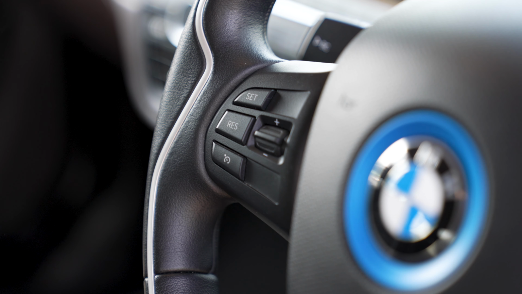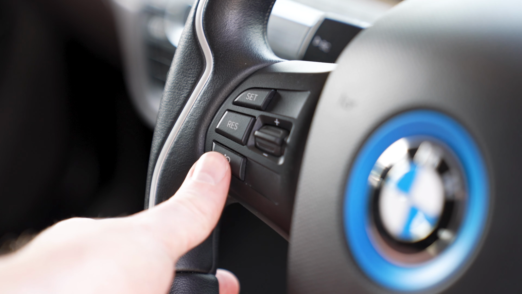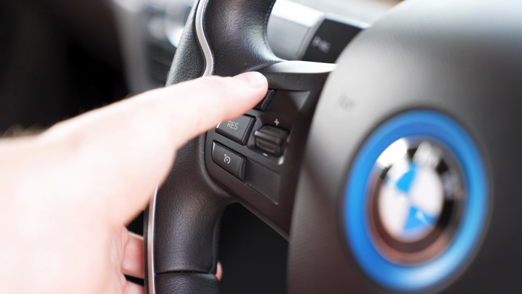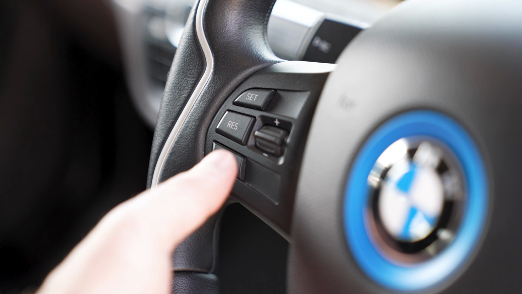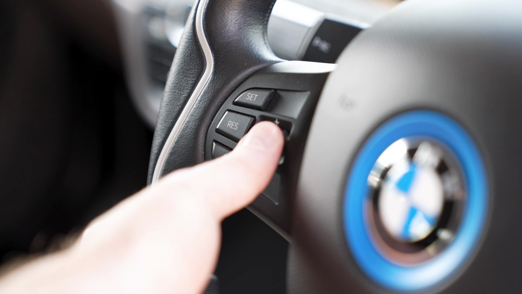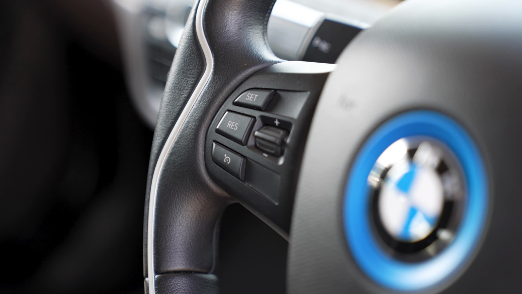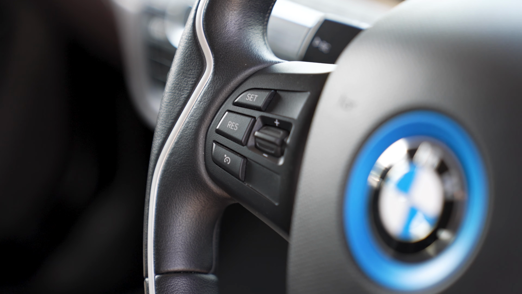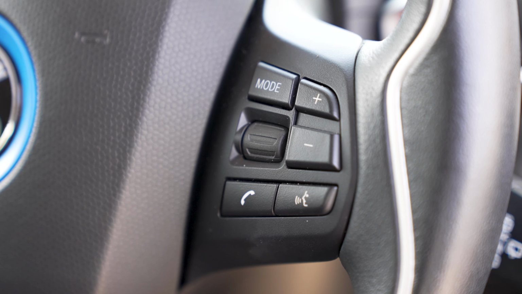Then moving on to the steering wheel, you've got your cruise control buttons on the left hand side. The bottom button here, you press that to enable cruise control and then you can set the speed using the set button. You can adjust the speed by pushing this toggle up and down to increase and decrease. And then if, for example, you've pressed the brakes or you've stopped the car and you want to resume where you last left off, you can press the resume button and then that will reset the cruise control to where it was last set.